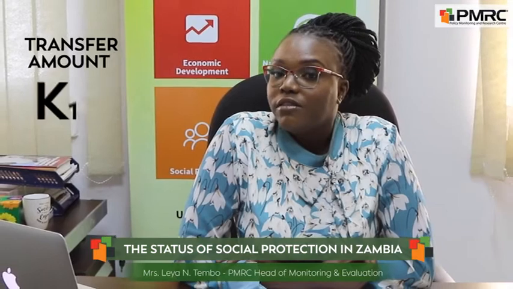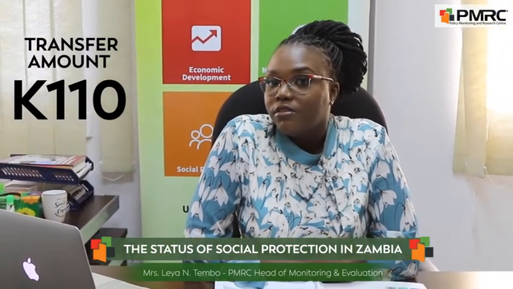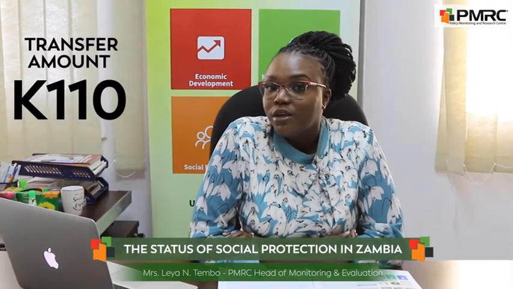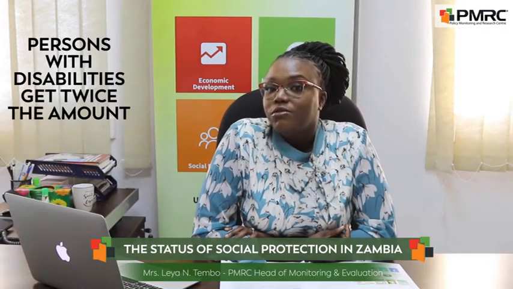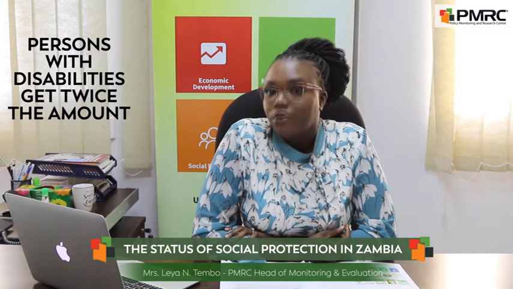Not only has government increased the number of beneficiaries, but it has also increased the budgetary allocation towards the social cash transfer, which is evident from 1.1 billion allocated in 2020 to 2.3 billion allocated in 2021. Equally, government has increased the transfer amount from 90 kwacha to 110 kwacha, which is paid monthly, amounting to 220 kwacha. One thing that is important to note is that persons with disabilities receive twice the amount, which is 220 kwacha paid monthly, amounting to 440 kwacha.